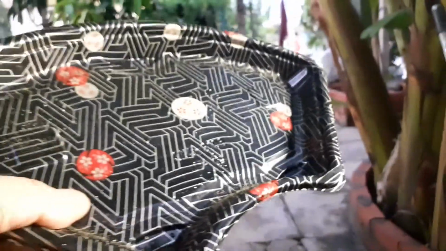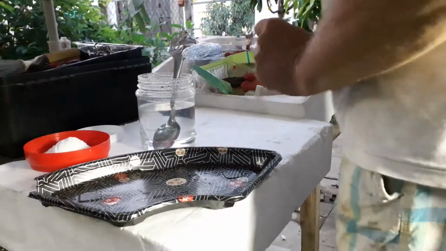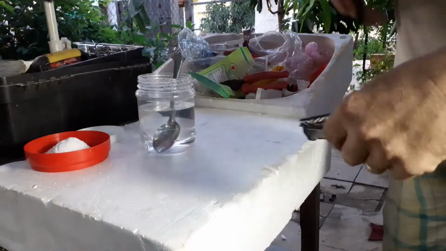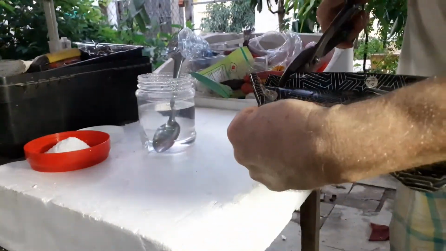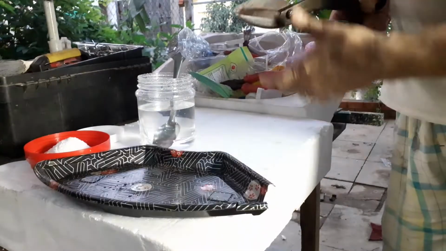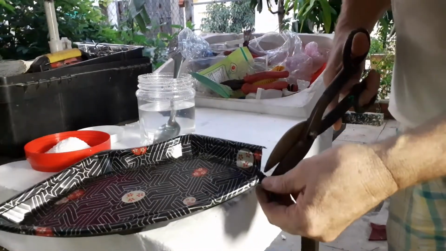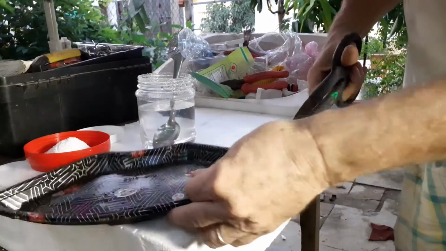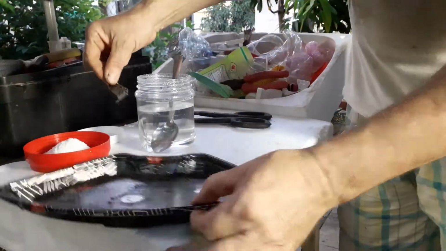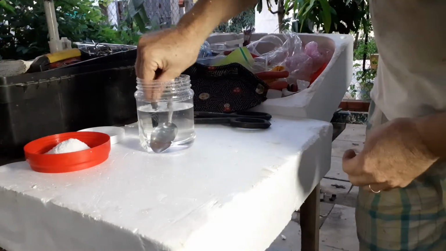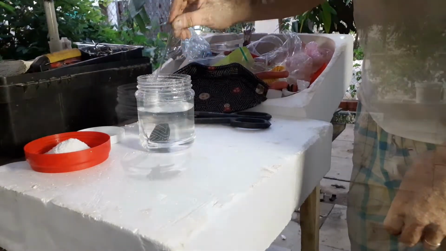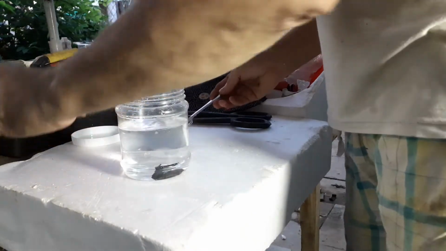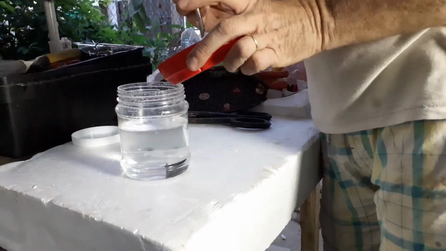You take a piece of polystyrene, number 6. This tray is from a restaurant, and number 6 polystyrene. You cut off a piece of it. And you put it into water. The density of polystyrene is a little bit higher than water, so it will sink.